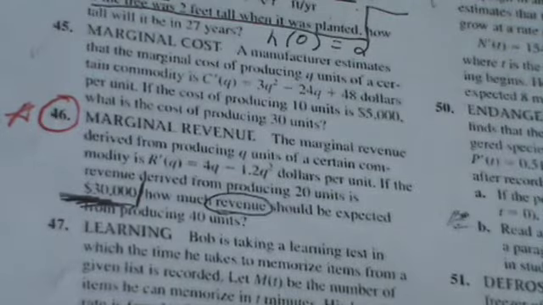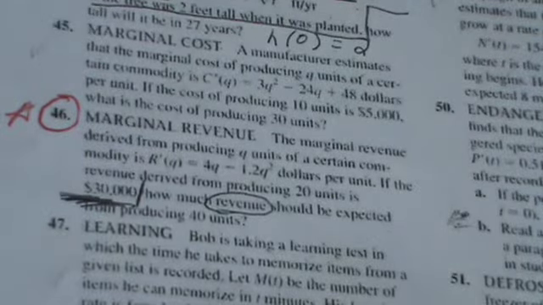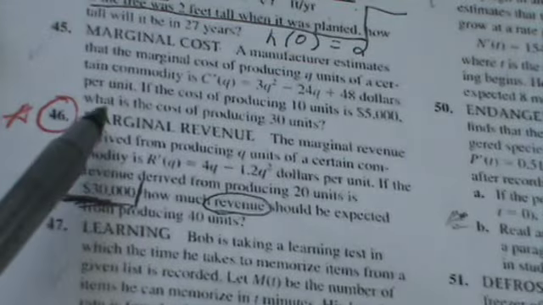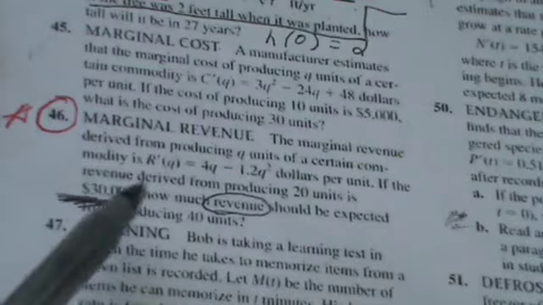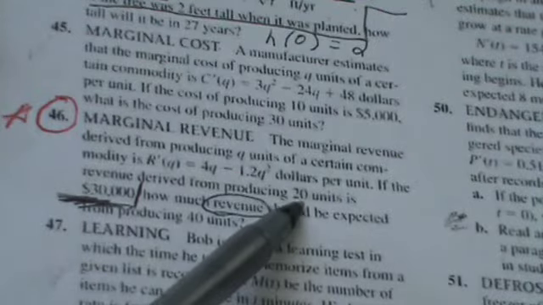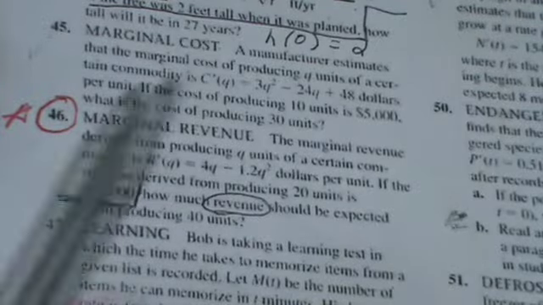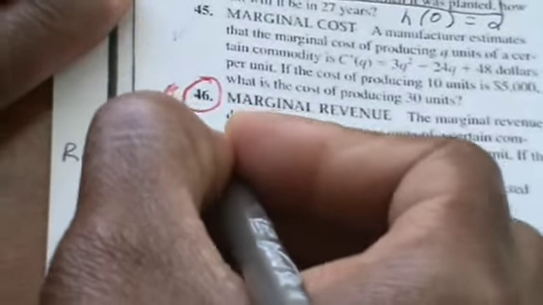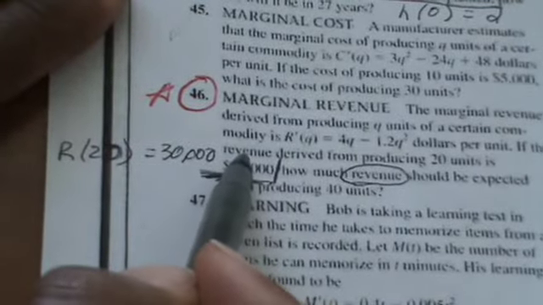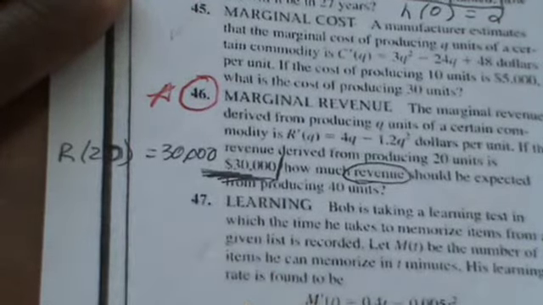All right, so I'm assuming you guys have this right in front of you. I'm going to pull this away. Before I do so, remember, I'm going to use all of the information all the way down to here. This one says 20 units of product gives you a revenue of 30,000. So what they're trying to tell you in essence is that R of 20 equals 30,000. Not R prime, but R, right? It says right there, the revenue derived from 20 units is 30,000.